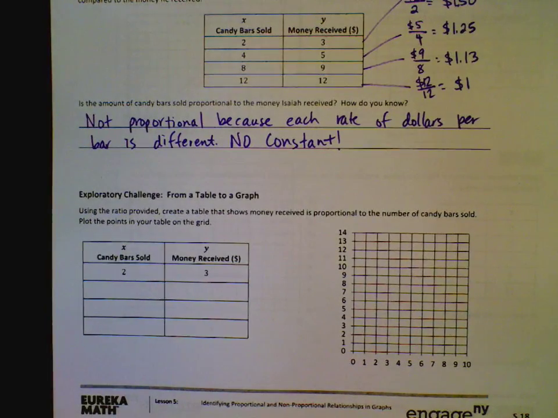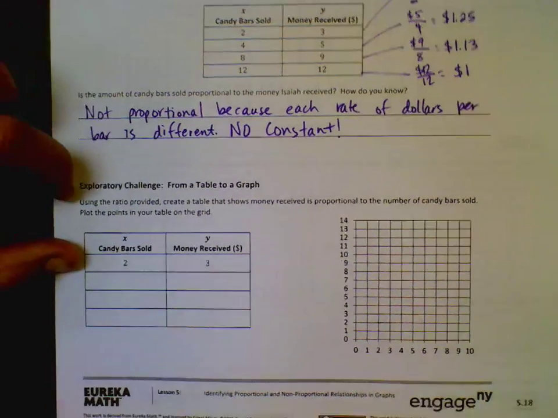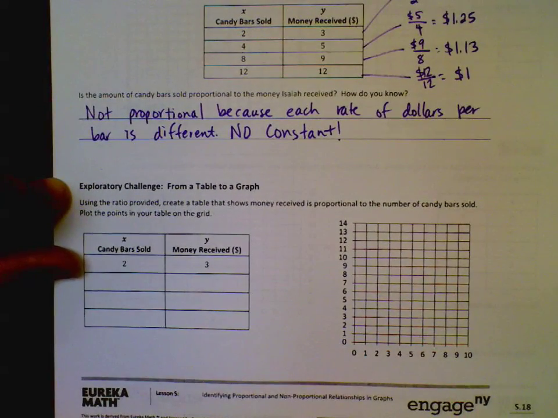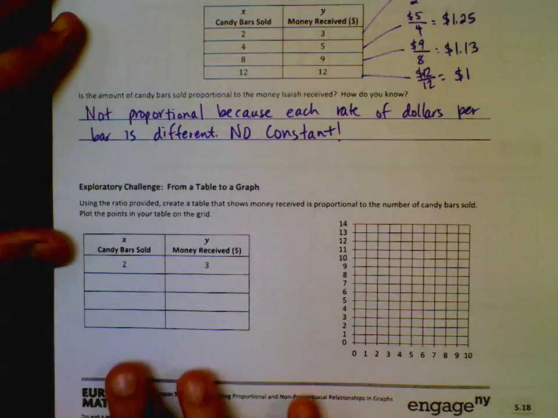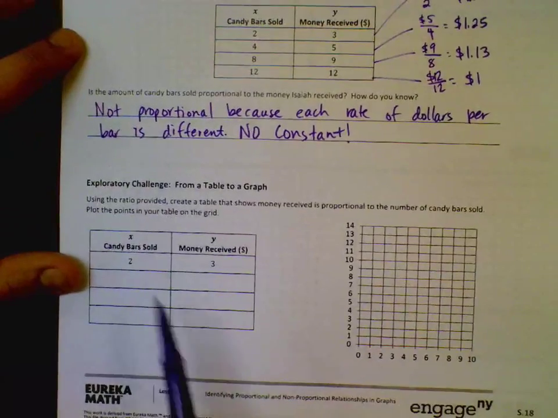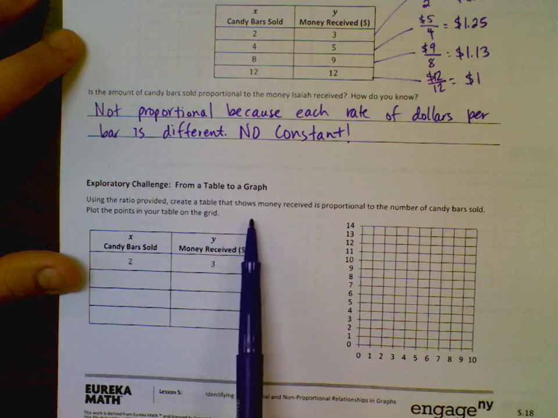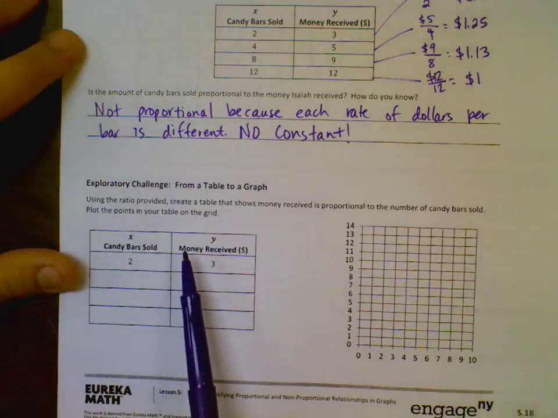All right, so we completed that first opening exercise together. Next, we're going to work on this exploratory challenge. So notice that the big question on the board today is, can a graph prove proportionality? So we're going to test to see if there's a special relationship in the graph if we have a proportional relationship. So it says, using the ratio provided, create a table that shows money is proportional to the number of candy bars sold. Plot the points in your table on the grid.